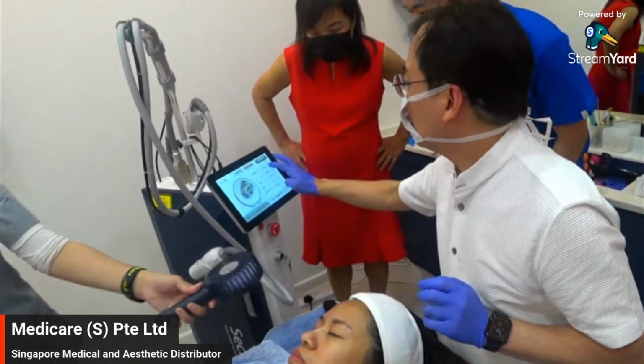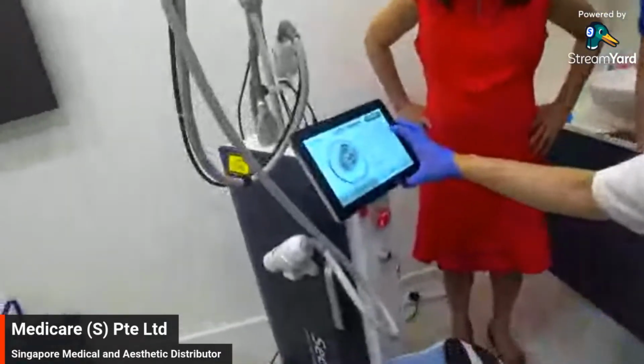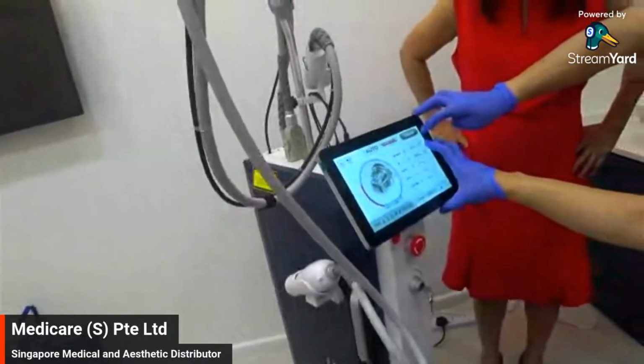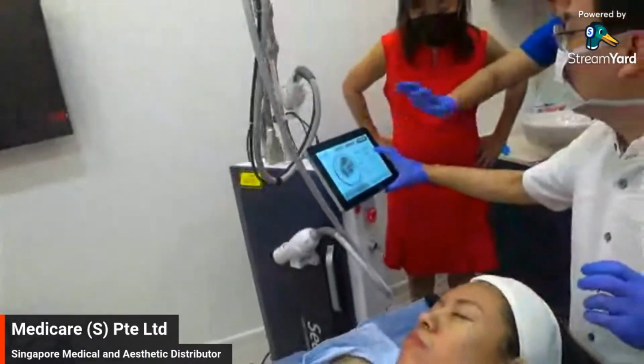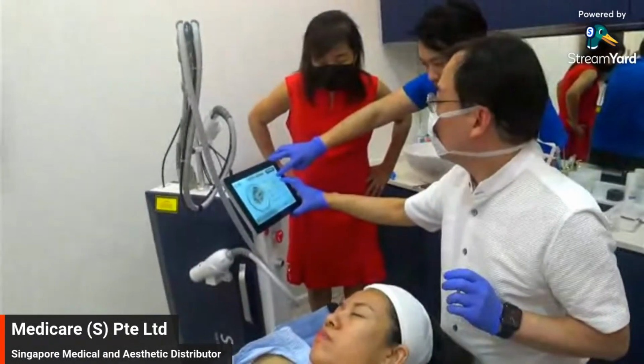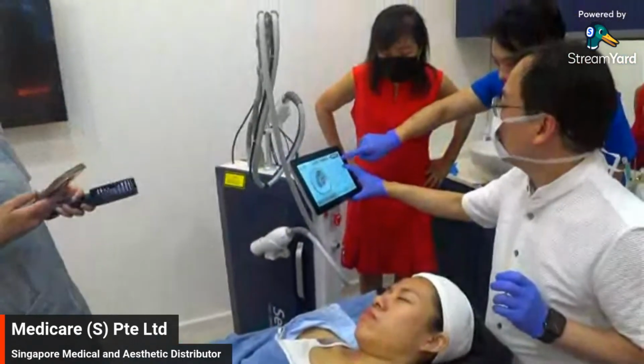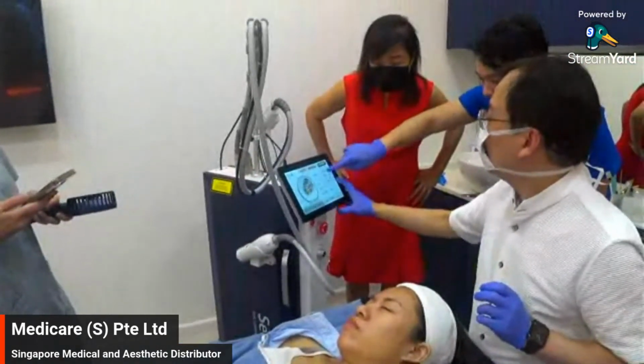So usually you just start with the depth, because you're going to start with the lower face, right? So you start with 5, and then after that next comes the energy. For the lower face, she's experienced, so we can go on the higher side, 50%. For a first timer I will usually go 40%, but she has done it before. Then we set the depth.